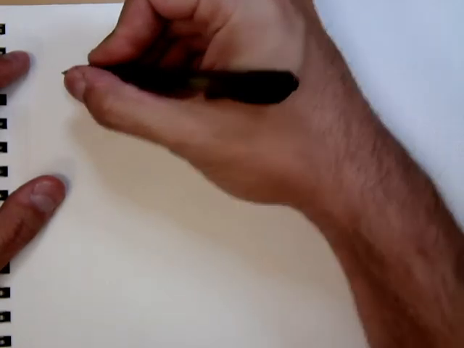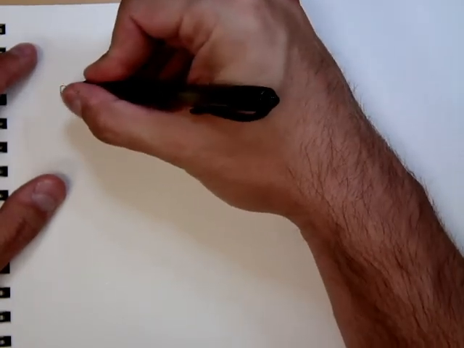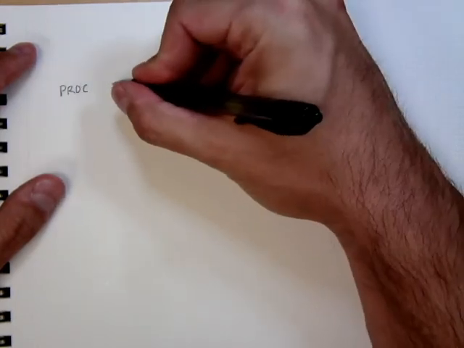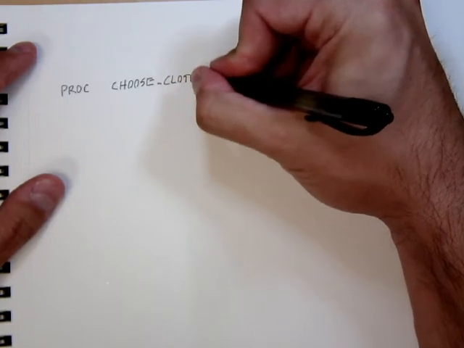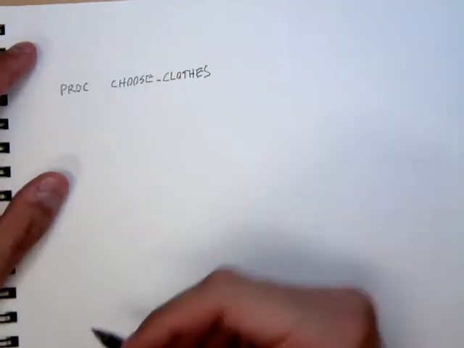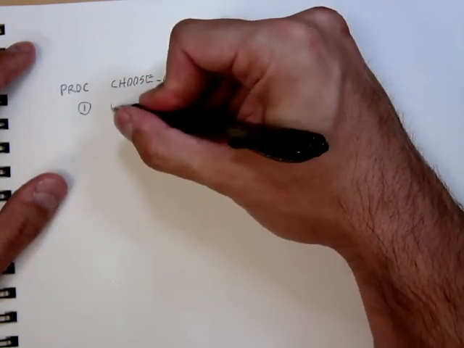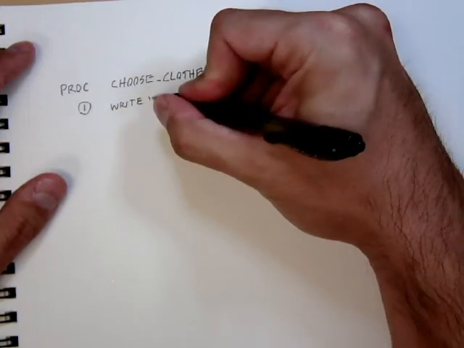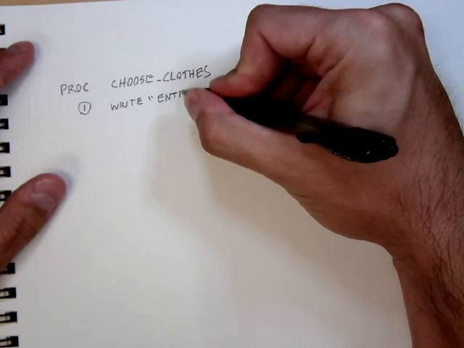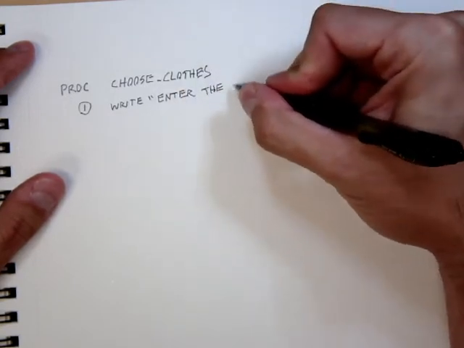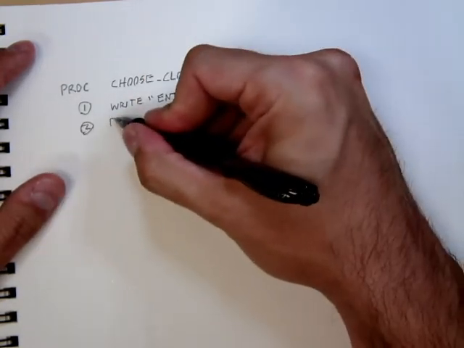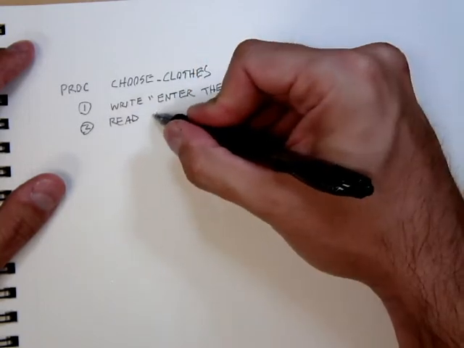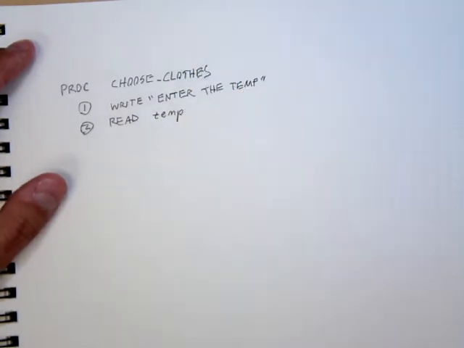So if you imagine that you are defining some procedure to choose your clothes, I think that was the example we had. Choose clothes. And that procedure involves, I guess we had to write, enter the temperature. And then we read that into a variable called, I'm just going to call it temp because I'm lazy.